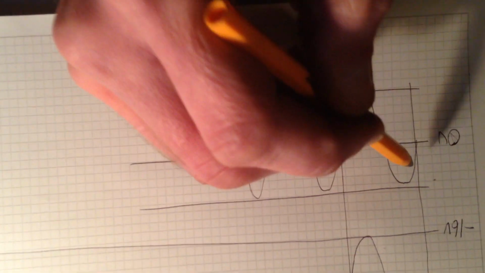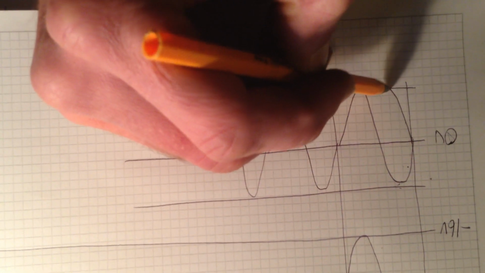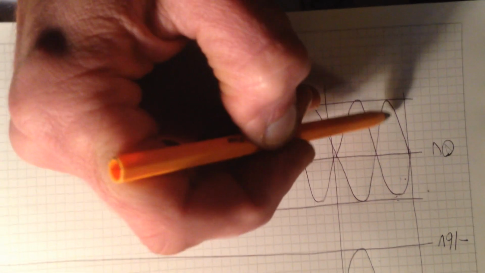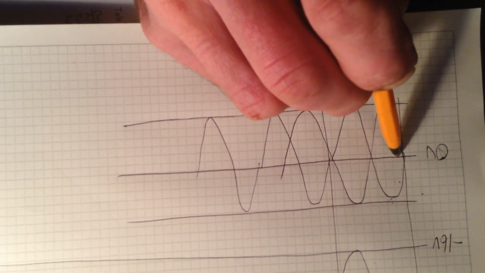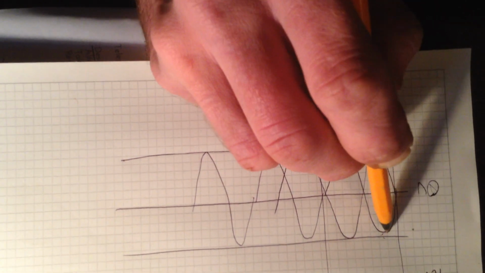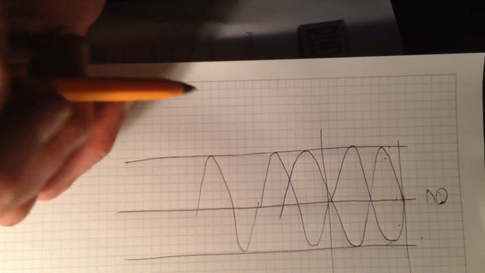However, if the second transformer is out of phase, then this is inverted like this. So essentially what happens is that 0 goes down to here and the waves add together. So we actually end up with very odd things happening.